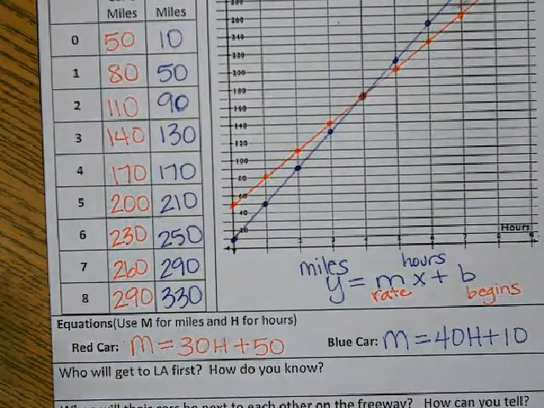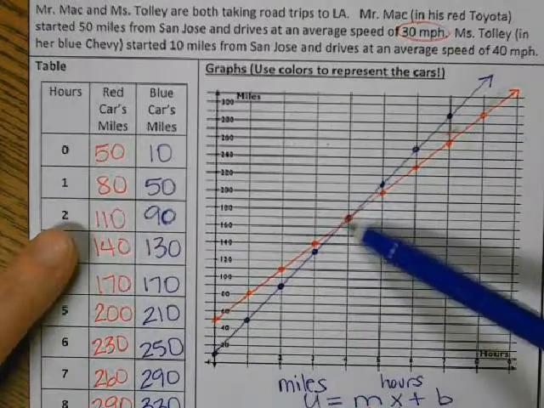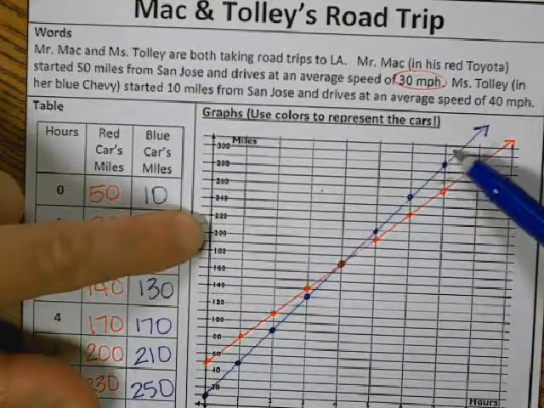Alright, so who's going to get to LA first, and how do you know? Well, looking at my line, I can see that the blue car gets ahead of the red car as far as miles are concerned. So the blue car is going to make it to LA first.